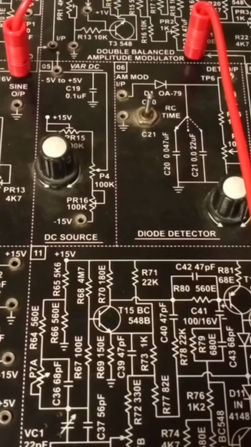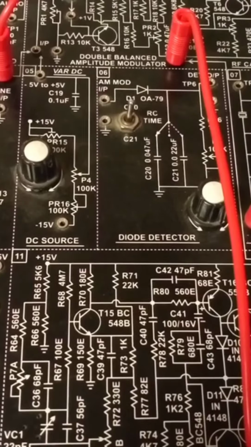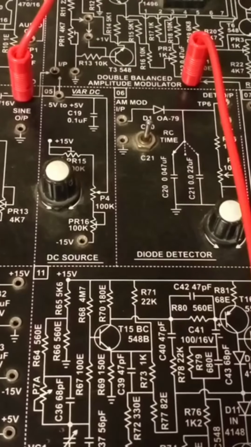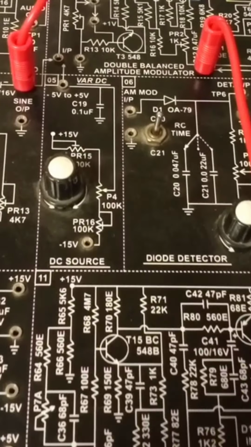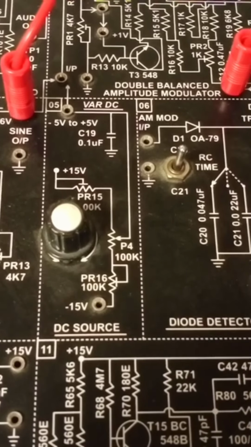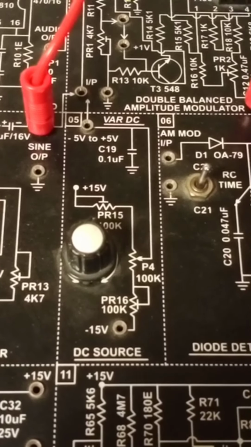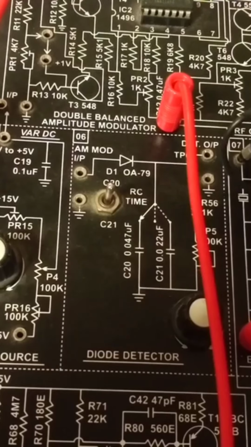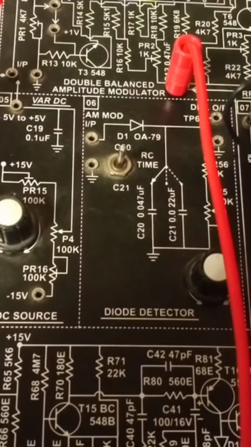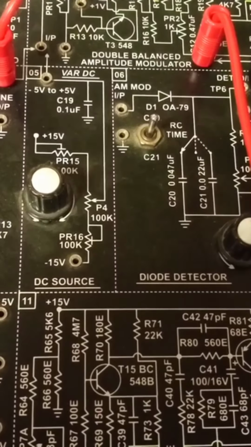To observe the output of single sideband suppressed carrier modulation, we will place the oscilloscope probe on this TP7 point, which is the output of the band pass filter. Now I am going to turn on the power and we are going towards the oscilloscope.